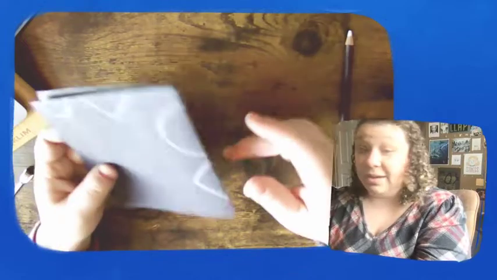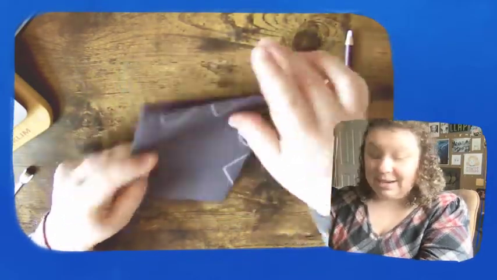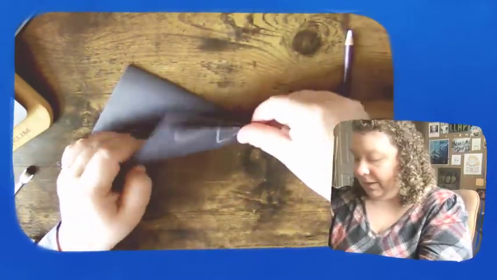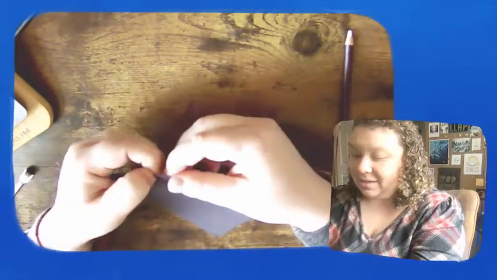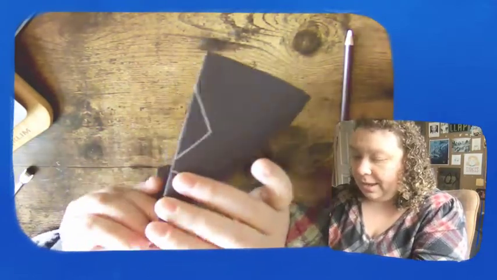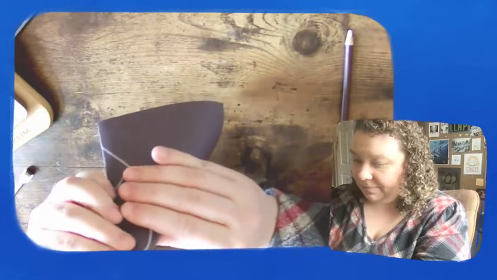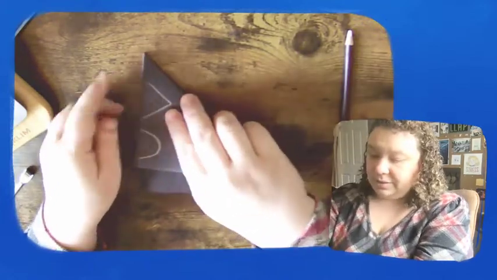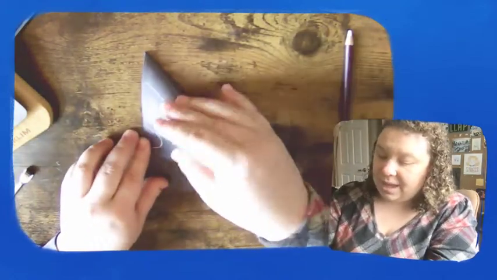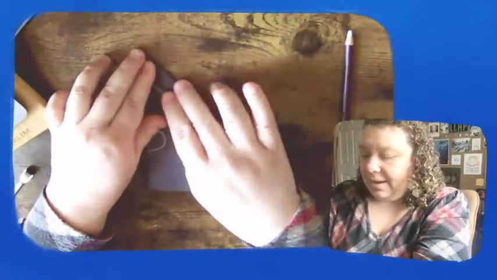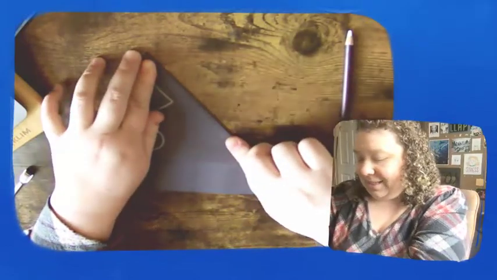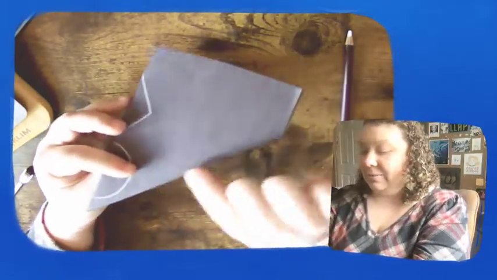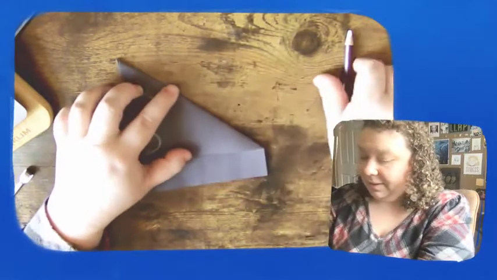Now, if you want to be very fancy and have a pattern here, what you can do is take this edge of the paper and fold it so that it makes a triangle shape. Like this. So you take one edge over to the other side, and then you flatten this out. Now this is going to go right here in the middle.